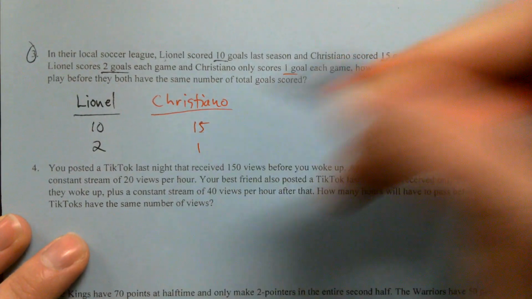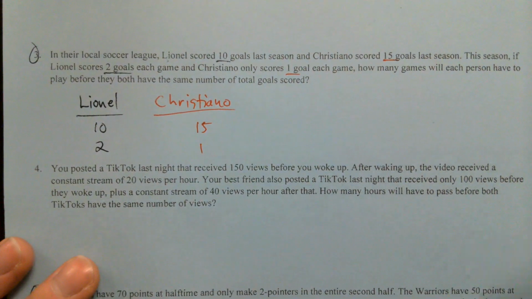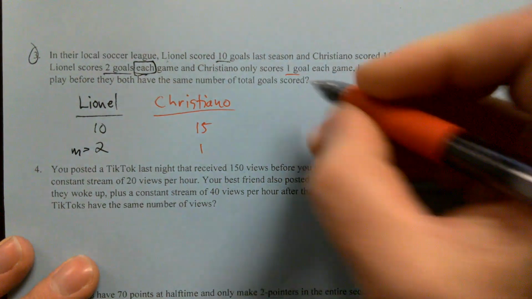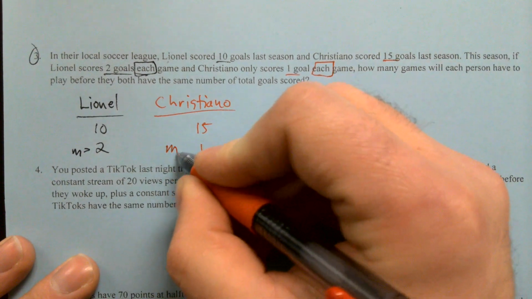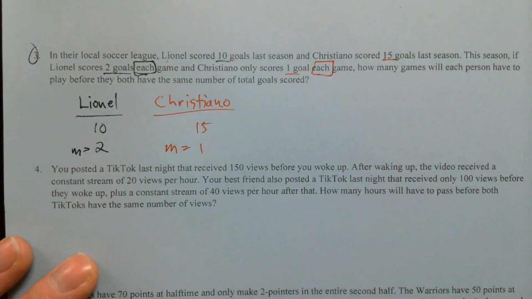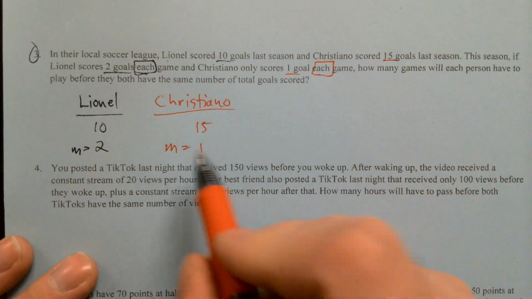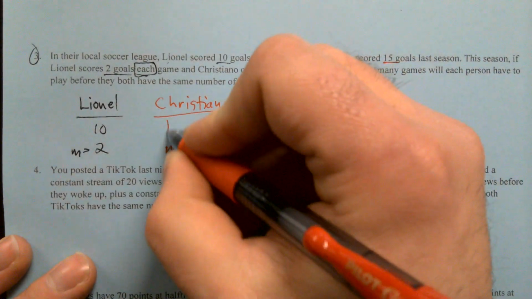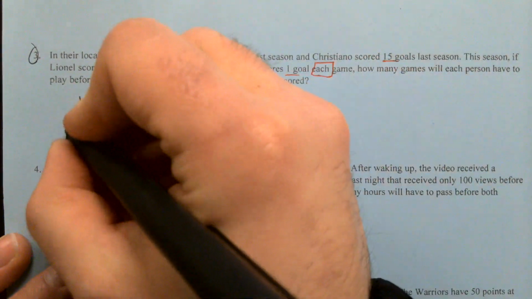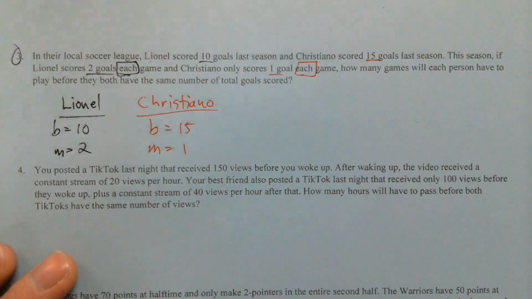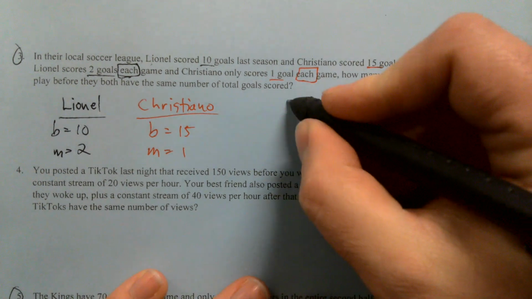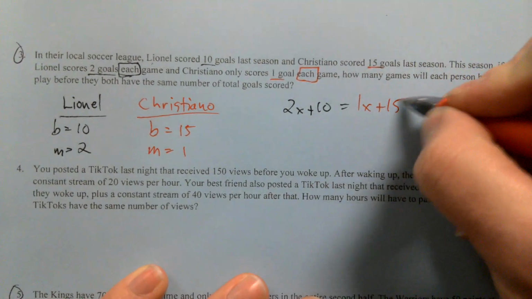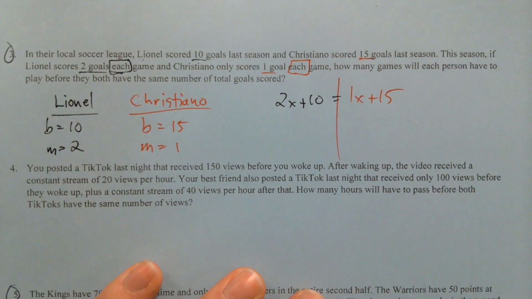Which of those numbers are my M? 2 and 1. 2 goals each game, 1 goal each game. Each is the same as per. It tells us that that's our M. My initial value, basically, Cristiano started with 15 goals last season, and Lionel started with 10 goals last season. So we write the equation 2x plus 10 equals 1x plus 15 and solve it out.